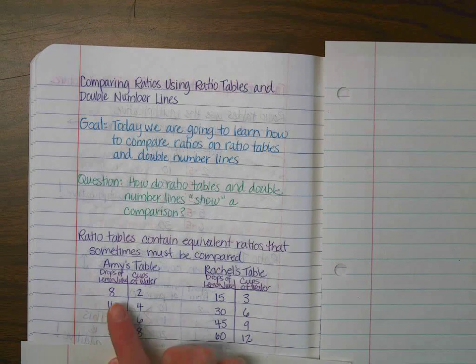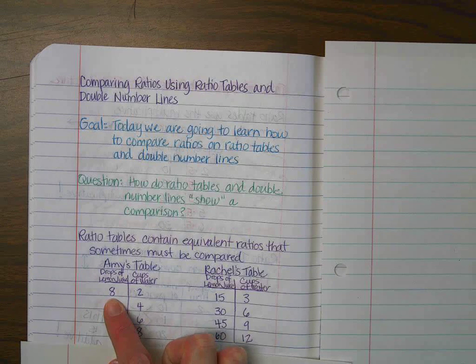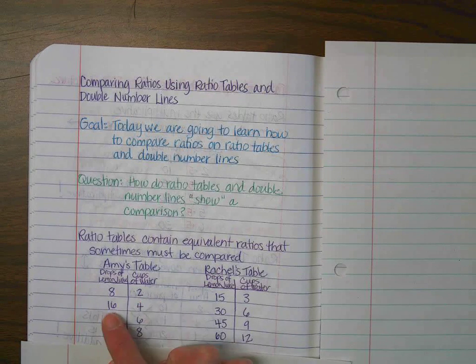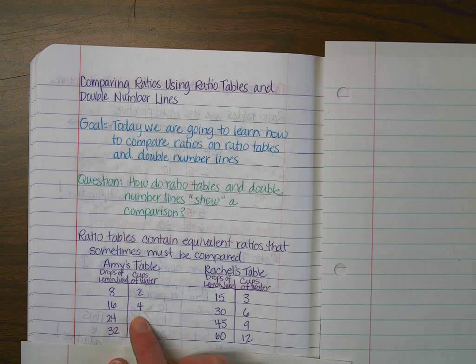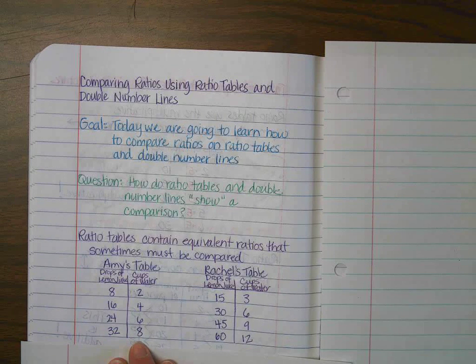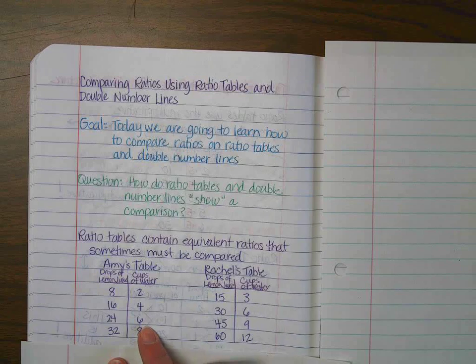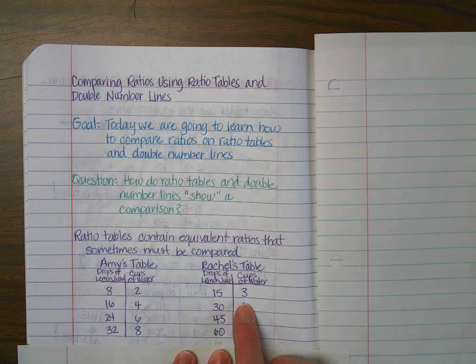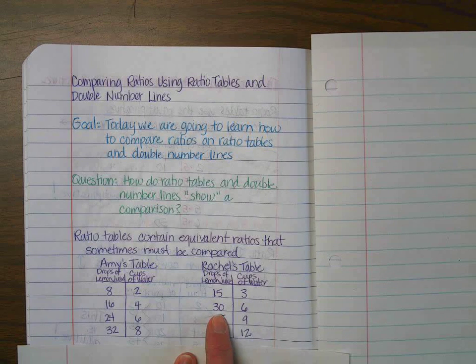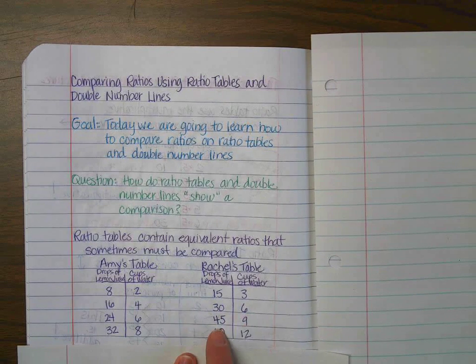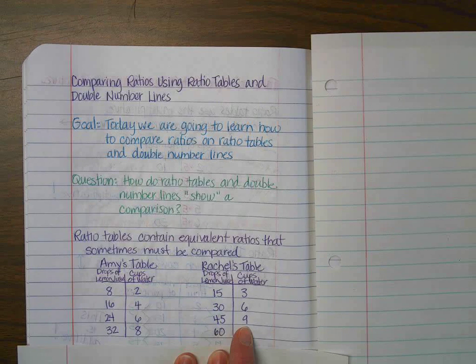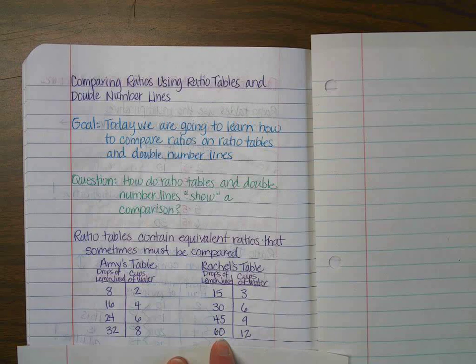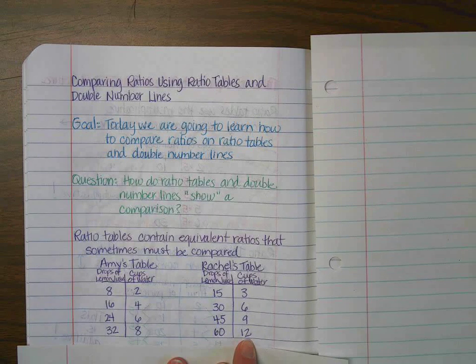So if we look at Amy's table, we notice that for every 8 drops of lemon juice, it takes 2 cups of water. 16 drops of lemon juice, 4 cups of water. 24 drops of lemon juice, 6 cups of water. And 32 drops of lemon juice, 8 cups of water. So that's what we're noticing about Amy's table. Now let's look at Rachel's table. For every 15 drops of lemon juice, it takes 3 cups of water. For every 30 drops of lemon juice, it takes 6 cups of water. For every 45 drops of lemon juice, it takes 9 cups of water. And for every 60 drops of lemon juice, it takes 12 cups of water.